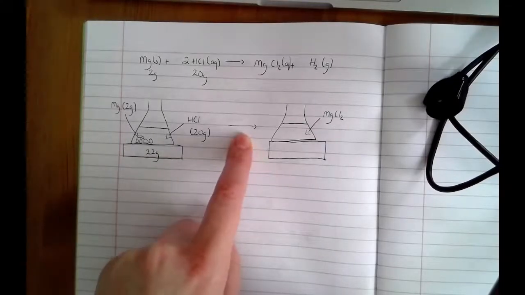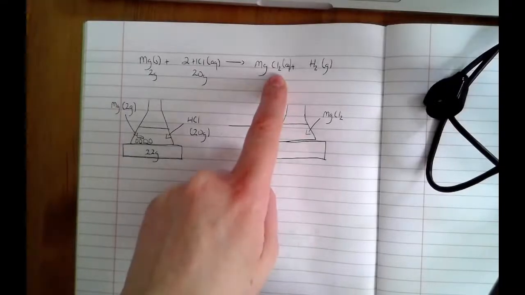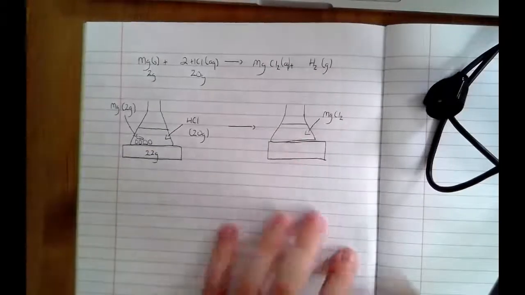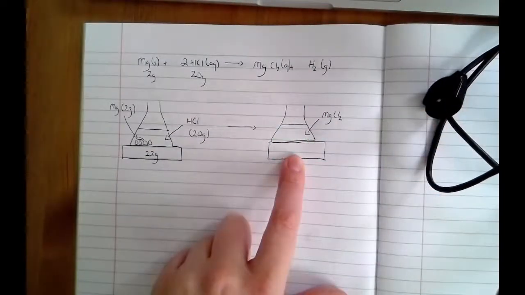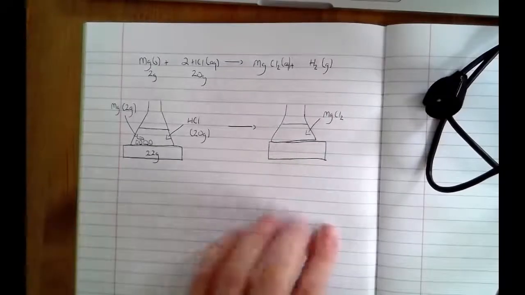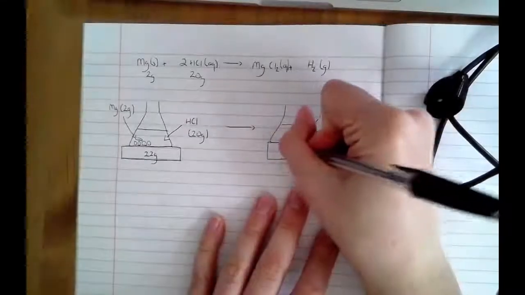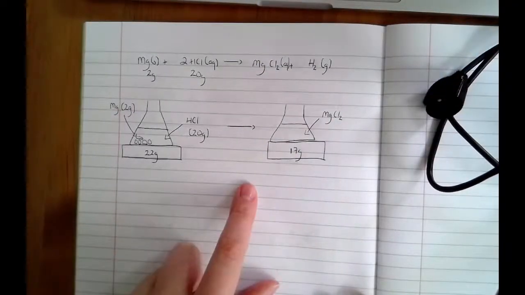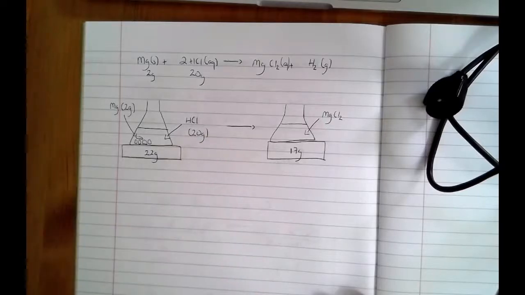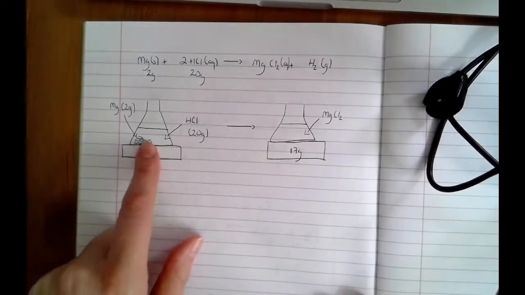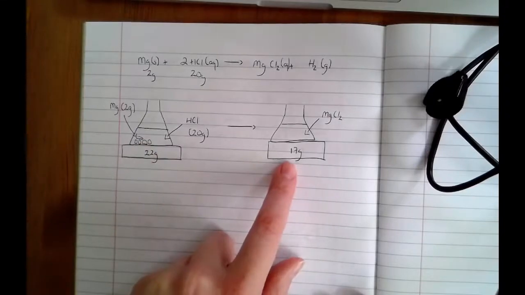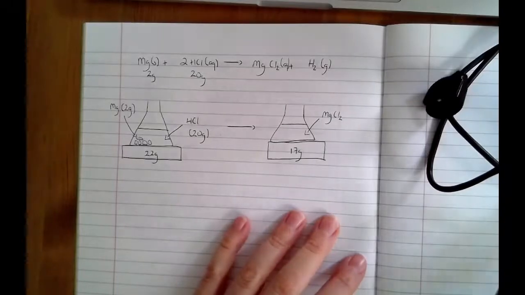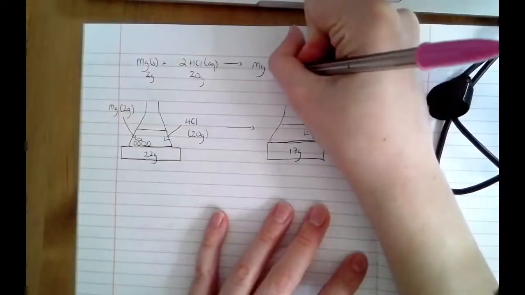I carry out my reaction and I form the products, magnesium chloride and hydrogen gas. The products form here in my conical flask, but when I look at the mass balance, I see that I don't have a mass of 22. I've actually only got a mass of 17 grams. It looks like the law of conservation of mass is not holding true. I've started out with 22 grams of reactants, yet I'm only forming 17 grams of product. So what's happening here? Well, if you look at the equation above, you'll see I've included state symbols this time.